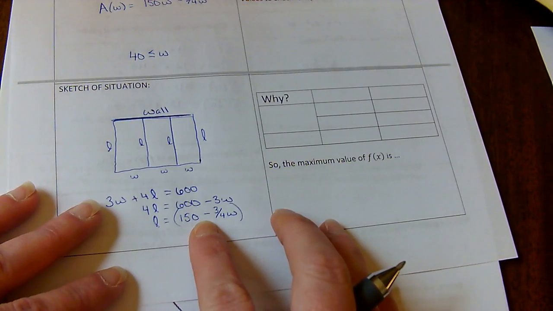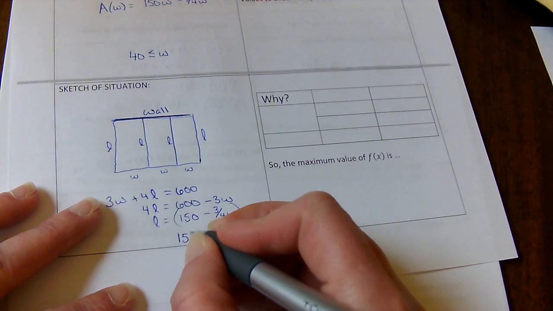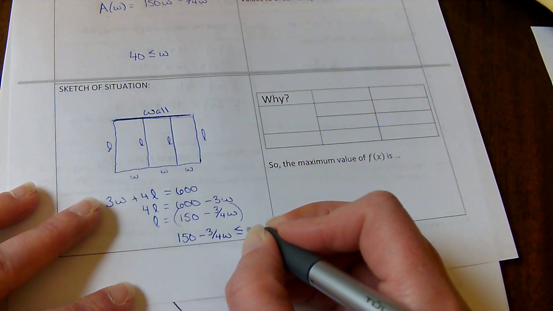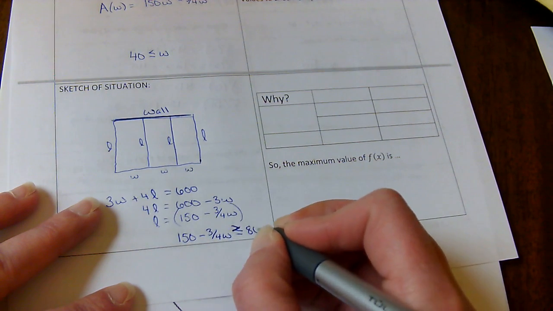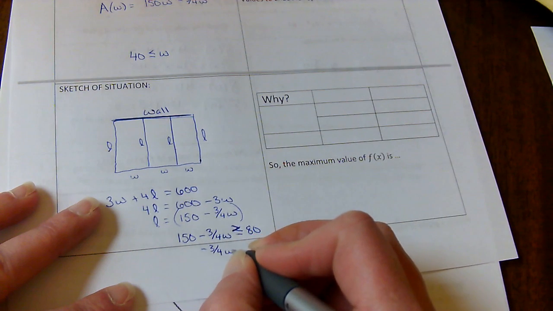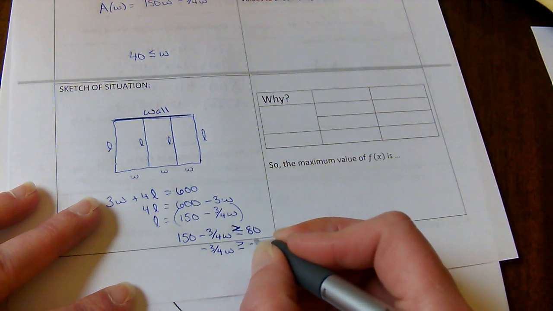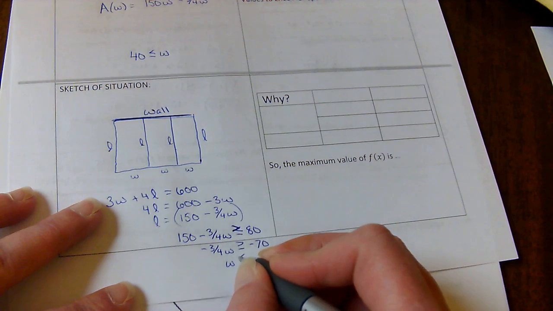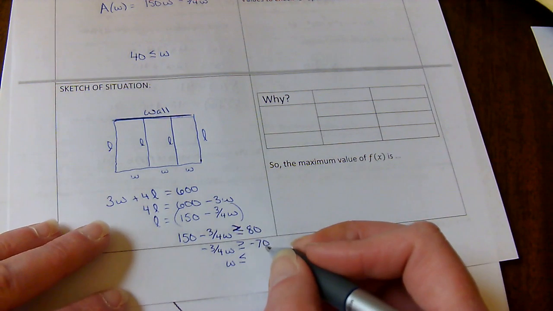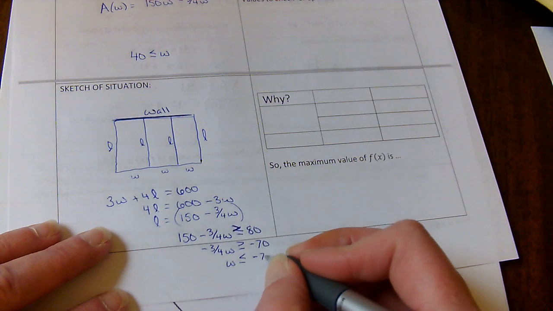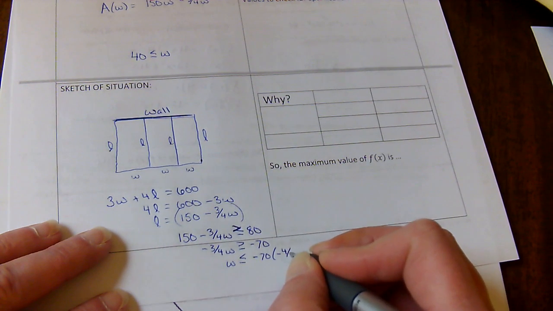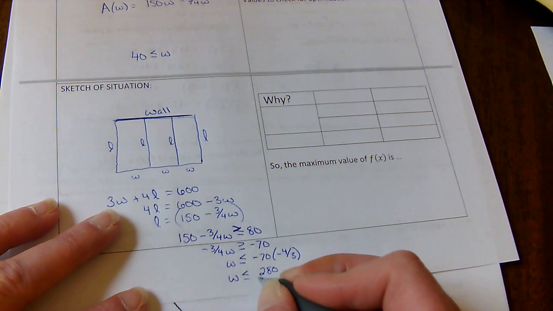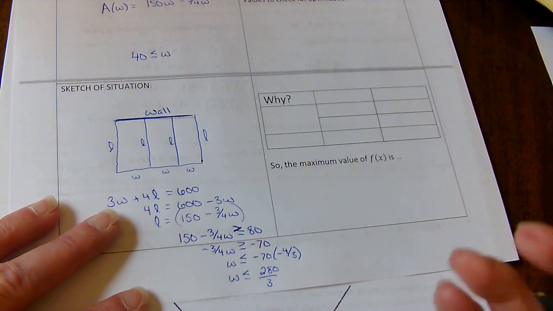So this has to be greater than or equal to 80. That'd be 280 over 3.